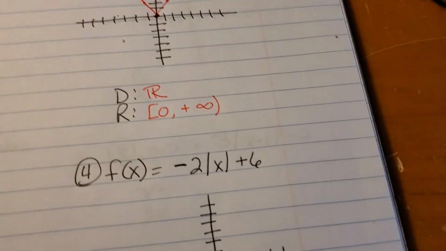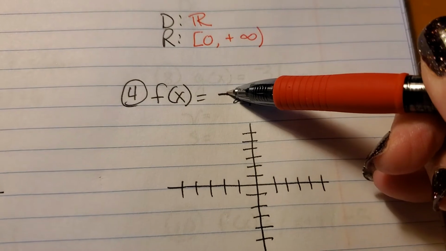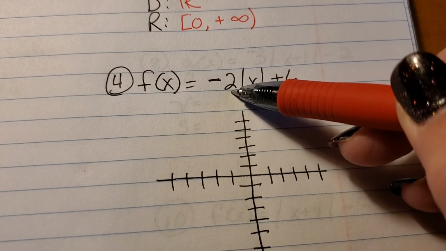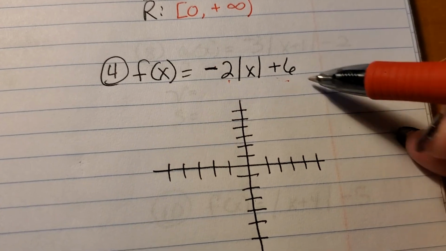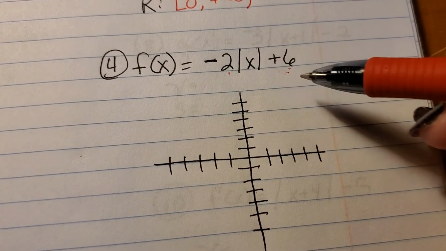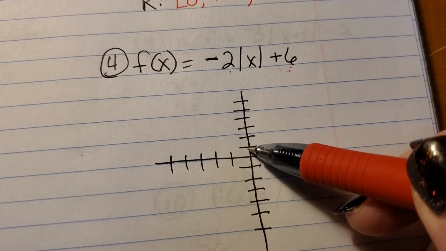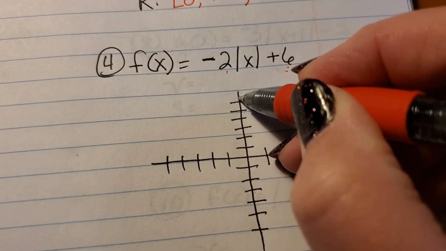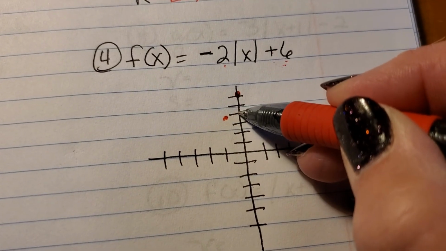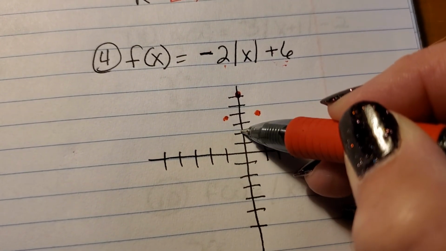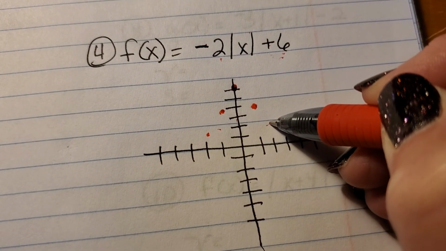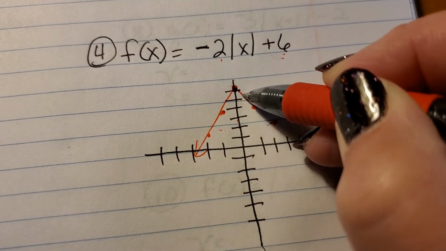Okay? Over here, we have a negative, so that means we're going to flip it upside down, right? So we're going to have an upside down V. And then we have a positive 6 on the outside. And we have a 2 with our negative, which means it's going to make it taller and skinnier. And then our 6, because it's outside the absolute value, is going to shift us up 6, because it's a positive 6. So our vertex is going to be at 0, and then positive 6: 1, 2, 3, 4, 5, 6. Right there. And now it's going to open downward, and it's going to be down 2 over 1, down 2 over 1. And then down 2 more over 1, down 2 more over. There we go. So it's going to be something like this.